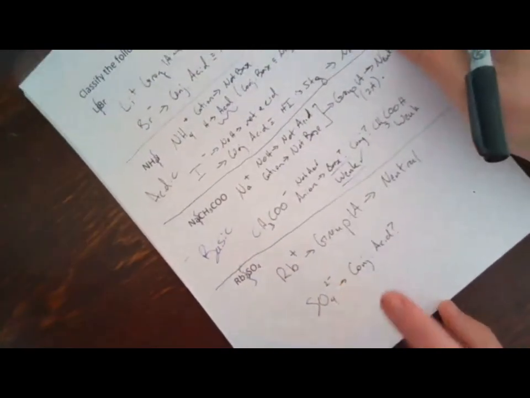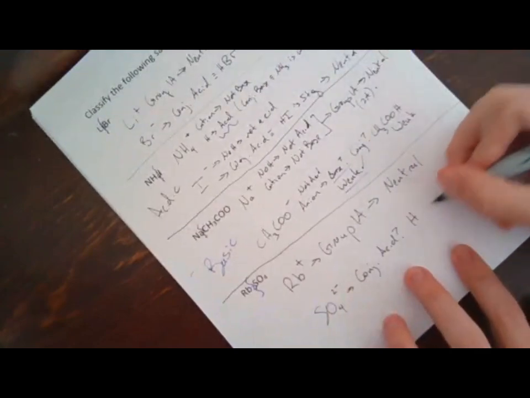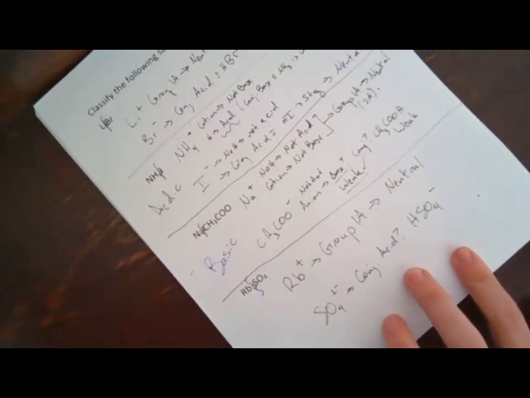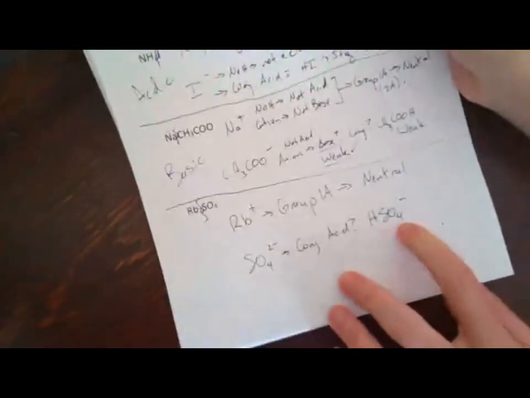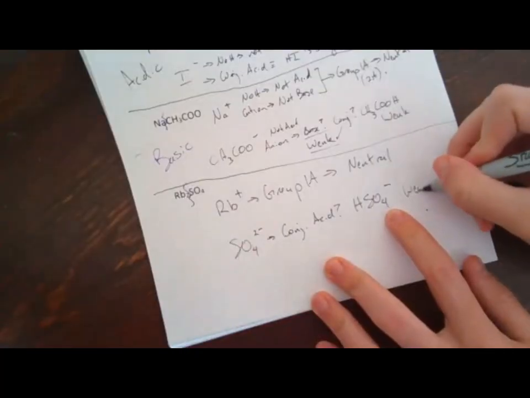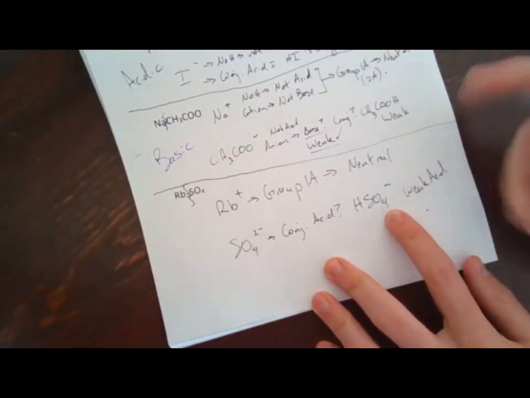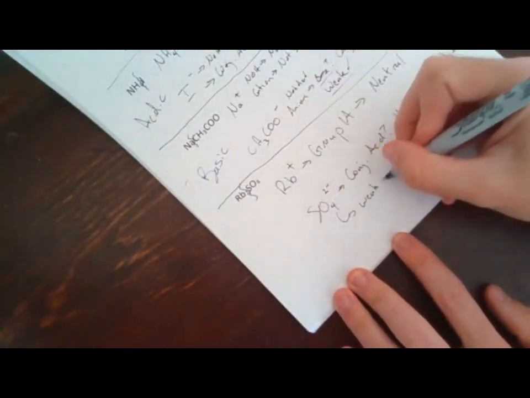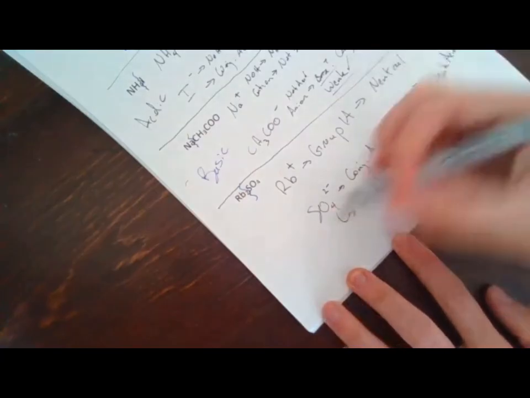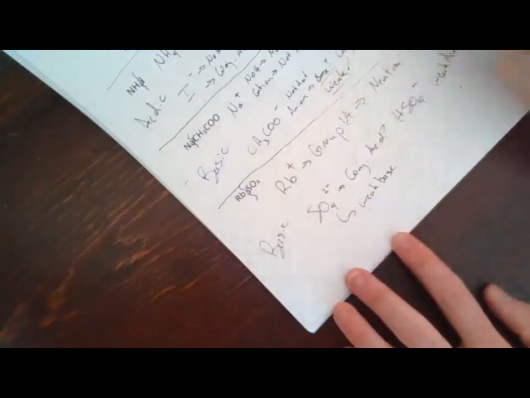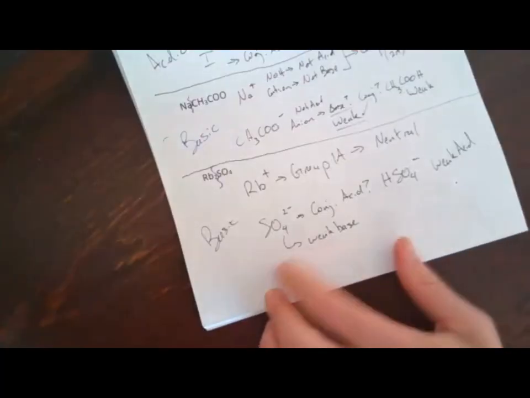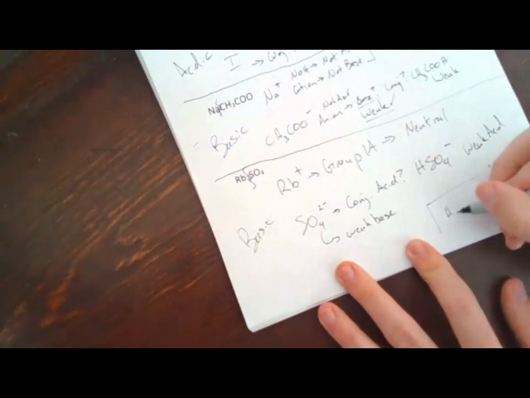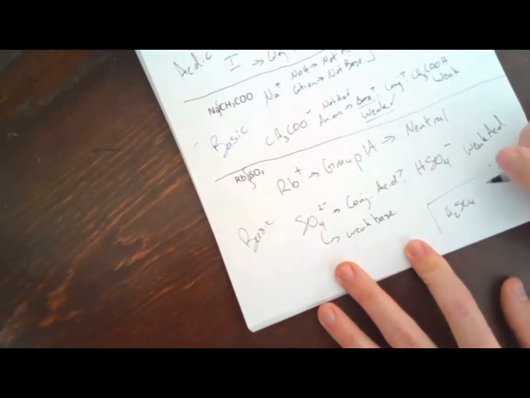The conjugate acid of SO4 2- is HSO4-, not H2SO4. HSO4- is a weak acid, which means this is a weak base. So sulfate is a weak base, and this salt is basic. So we really want to be careful. This salt is basic. You may be tempted to say that the conjugate is H2SO4, which is strong.